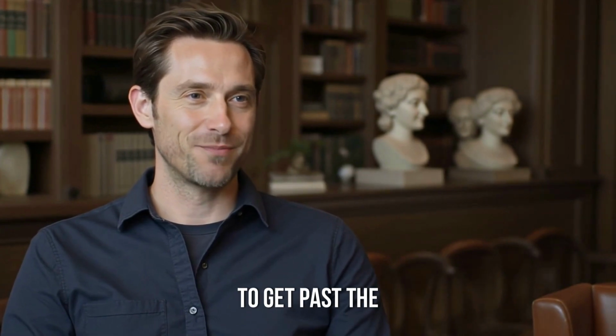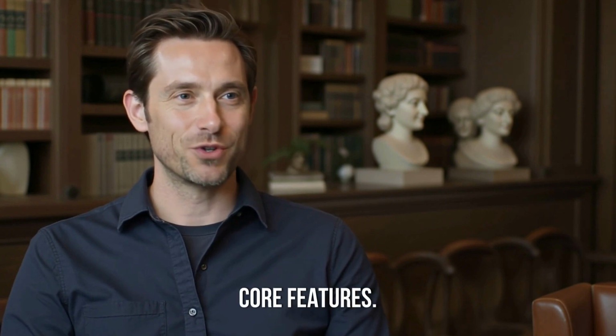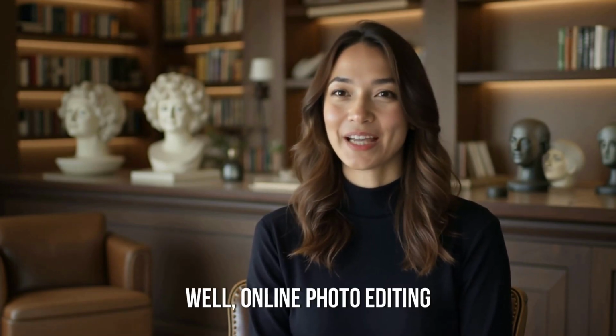More tailored. So our mission today, like you said, is to get past the buzzwords. Exactly. Which one actually helps you get your creative work done better? Let's dive into the core features. Where should we start? Let's stick with Fotor first. Its strengths. Well, online photo editing is definitely one.